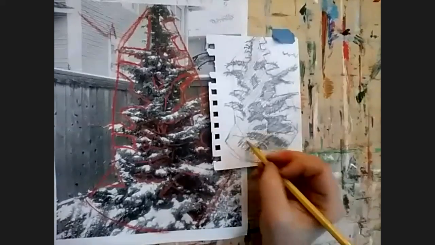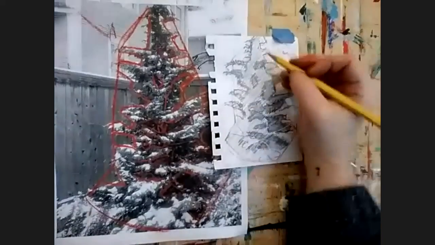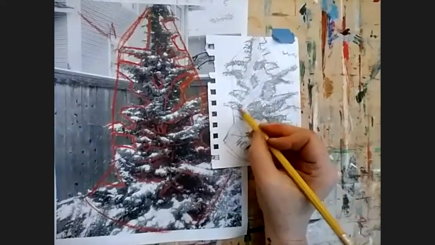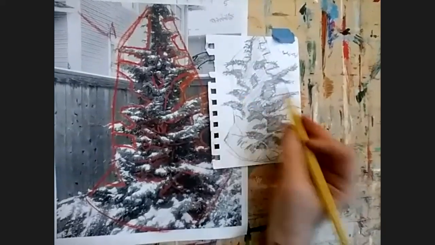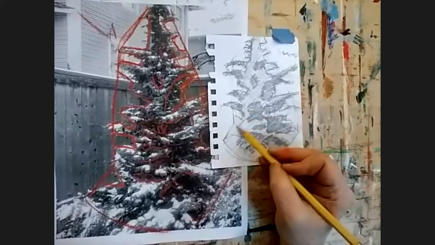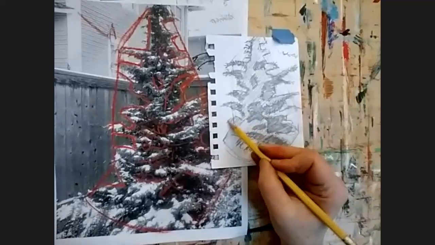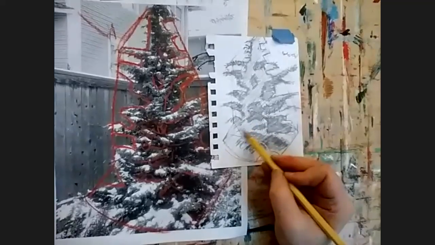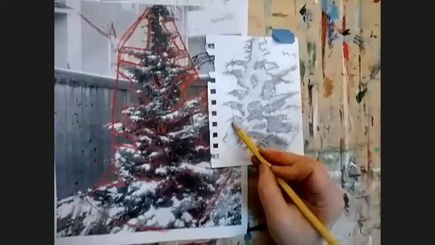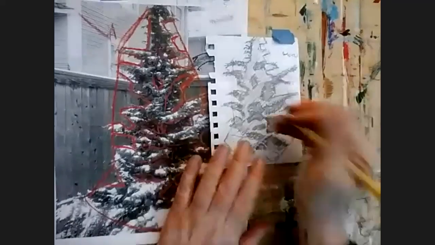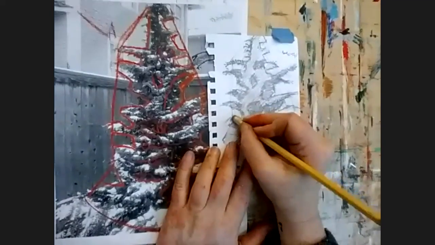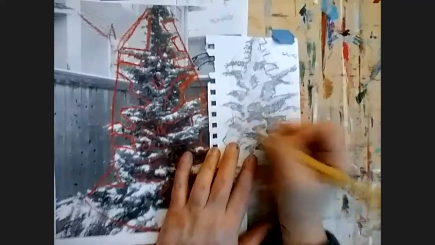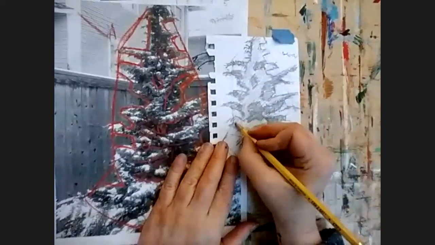So see how as you start to go in and out here. But like I said, I think it's easier. Notice there's snow on these branches, but I haven't put it on there yet. I'm trying to create the shape of the tree here. And now I'm going to come back in with my eraser and pull out my snow. I can even go around the edge.